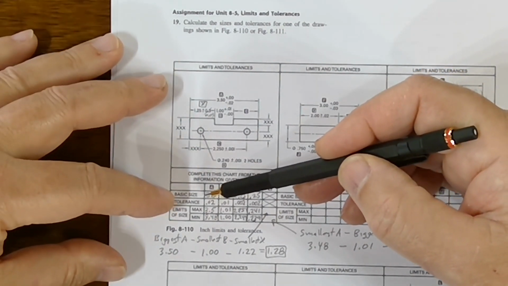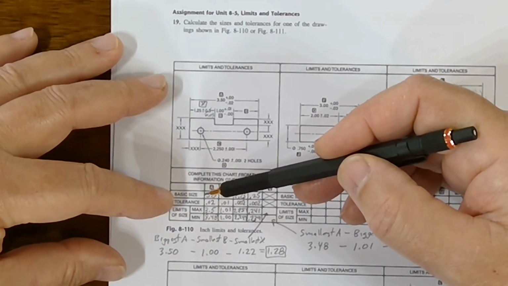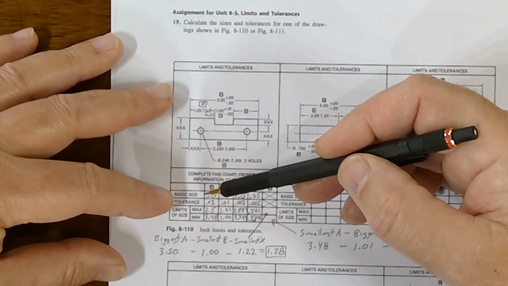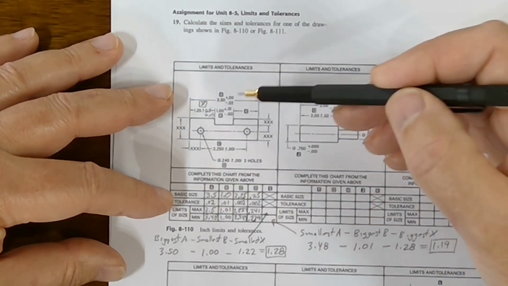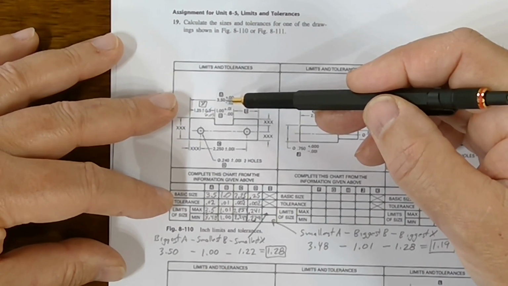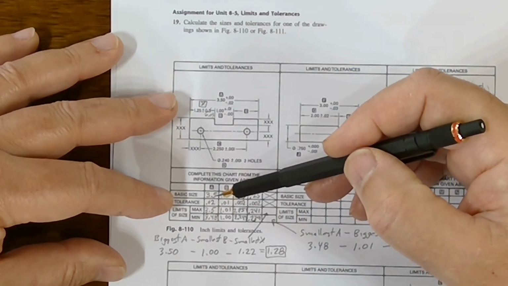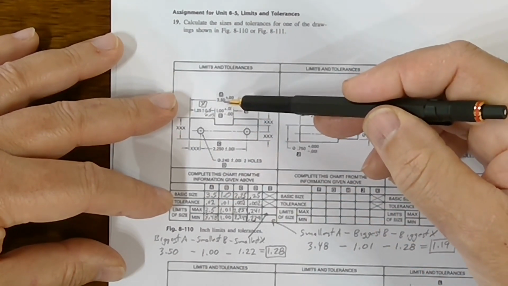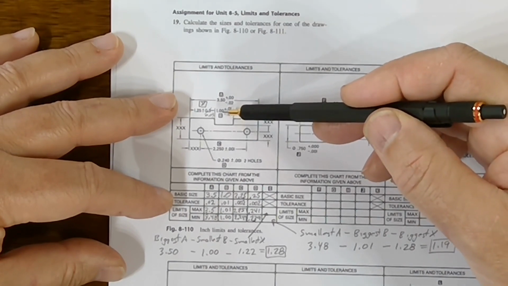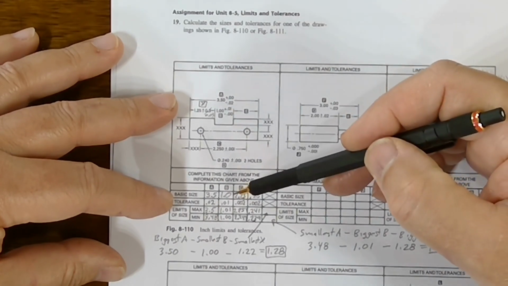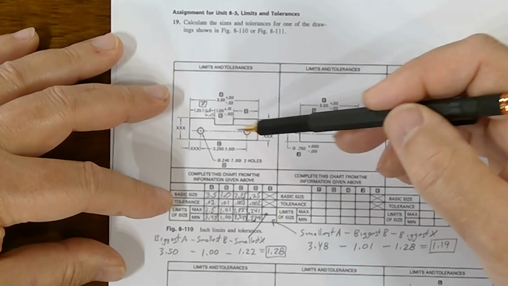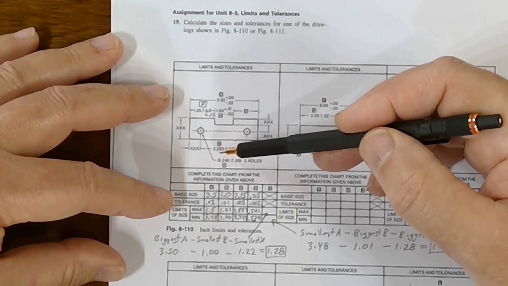So we've got the basic size, or the nominal size. That's just, when you're talking about this part, the number you'd use. Like you're saying, oh, it's 3.5 inches long. So 3.5 is the basic size for A here. For B, basic size is an inch, so write an inch. C, the basic size is 2.25.